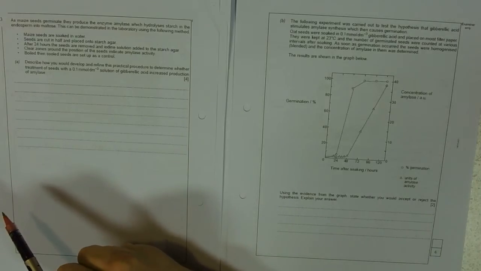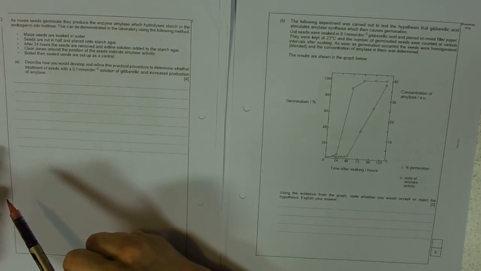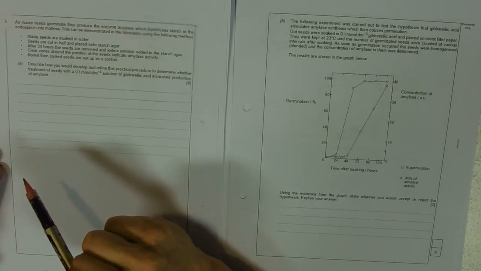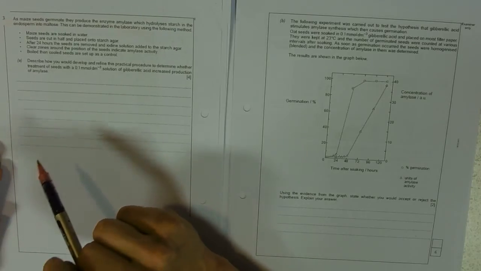This is 6A, the key assessment, which is component 2. As maize seeds germinate, they produce the enzyme amylase, which hydrolyzes starch in the endosperm to maltose.